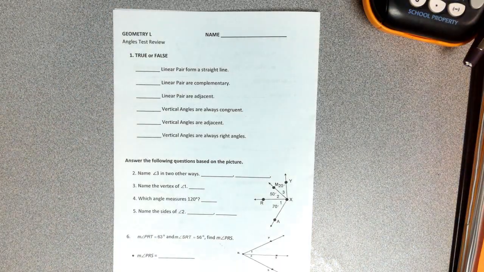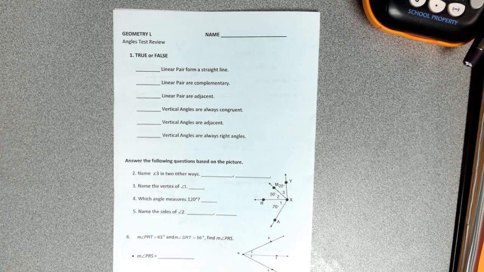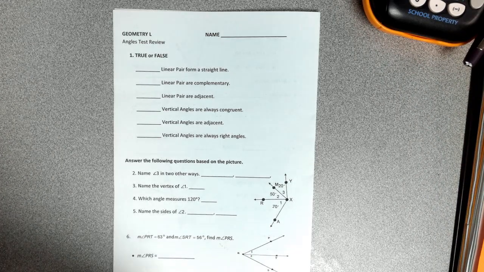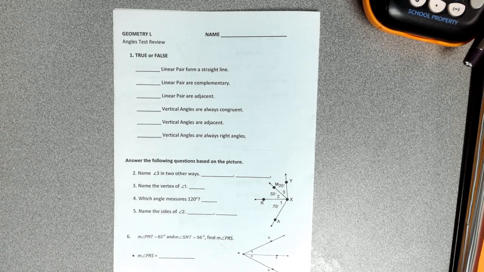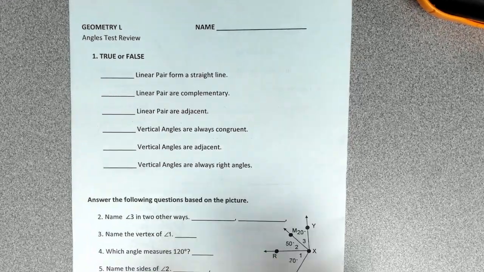All right. Again, you have a test tomorrow when you walk in. Your test is over pages 13 through 17. So if you're trying to study, it's going to be over the vocabulary. It's going to be over angle addition, angle bisector, vertical angles in linear pair, and complementary and supplementary angles. All right. So I'm going to go over the front.